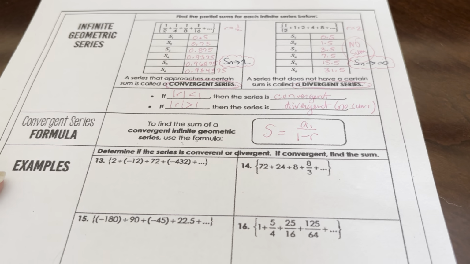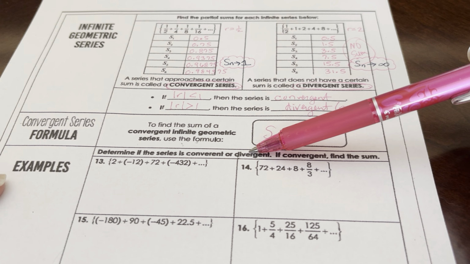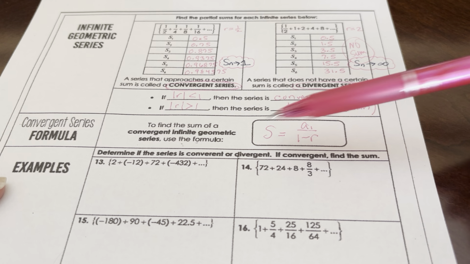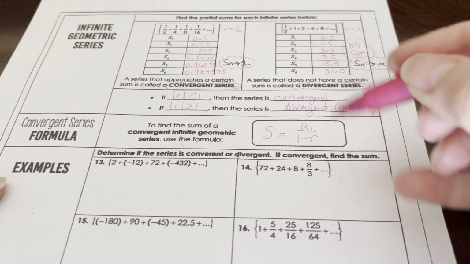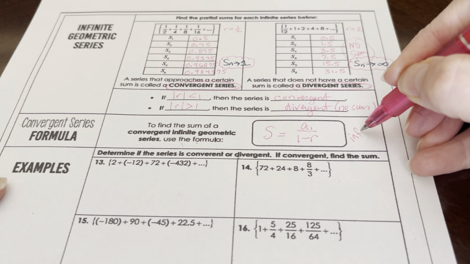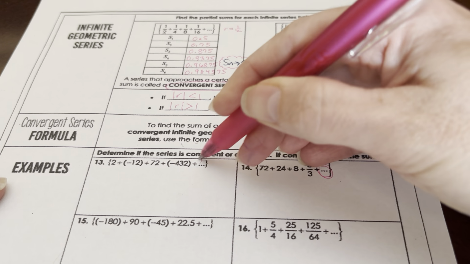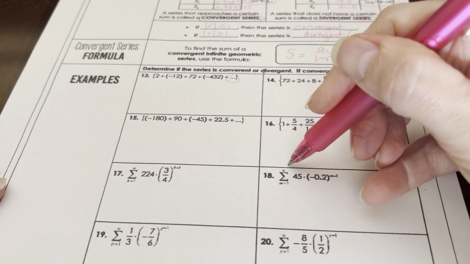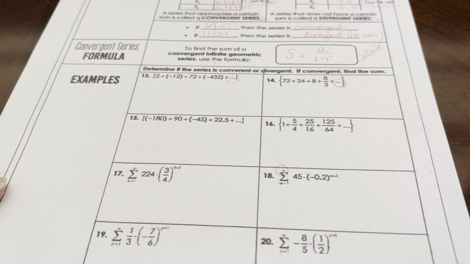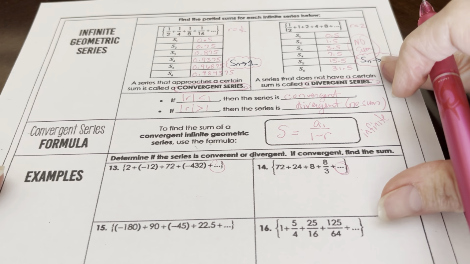So at the beginning of these, you just want to check whether it is convergent or divergent, and that's your R value. So we'll compute the R first. If it converges, we're going to find the sum using this formula. This is only for infinite series. How you're going to know it's infinite is these dot, dot, dots here. Those tell you infinite. We also have some summations down here with infinity on top. So just pay attention, because these will definitely be mixed in with some of the other ones we've already done.